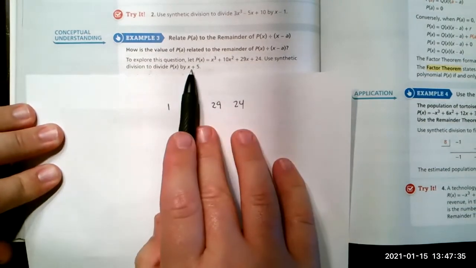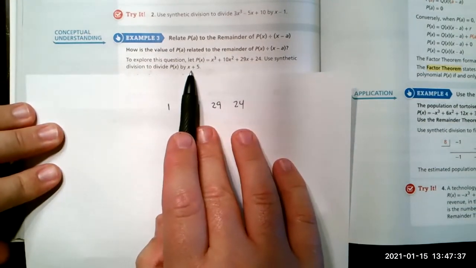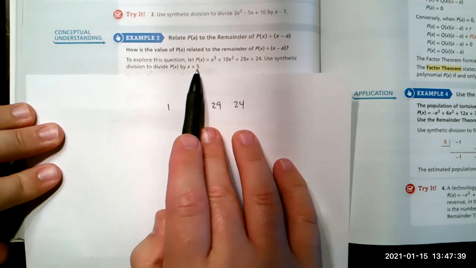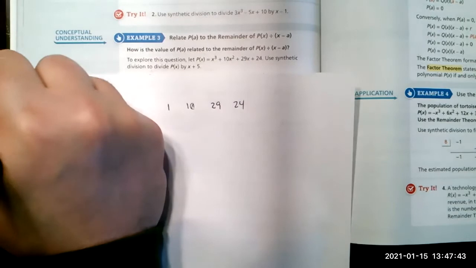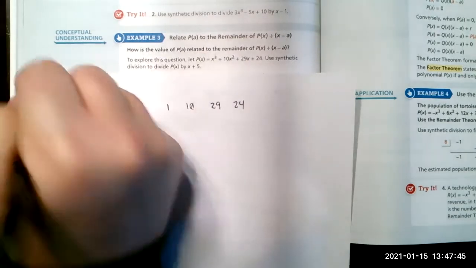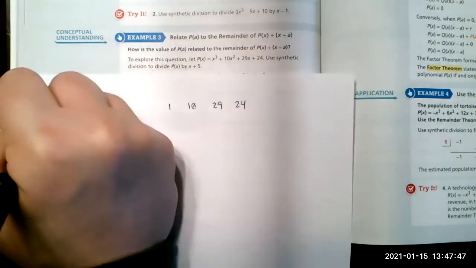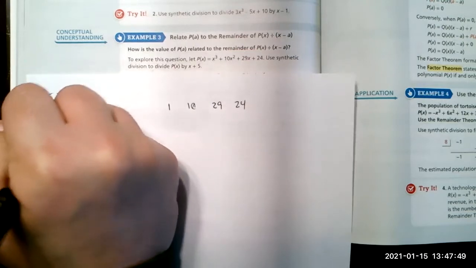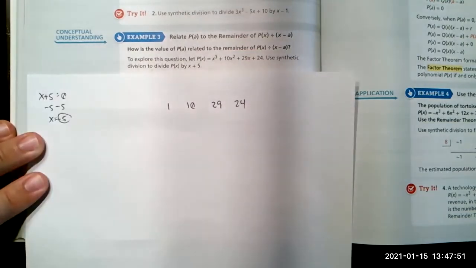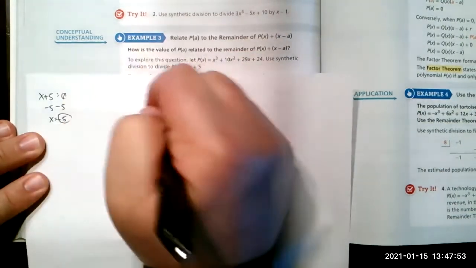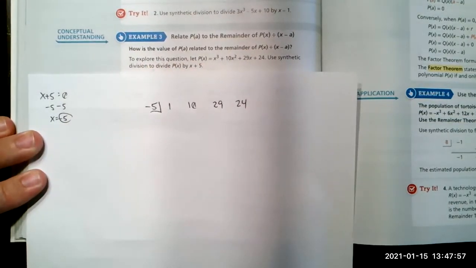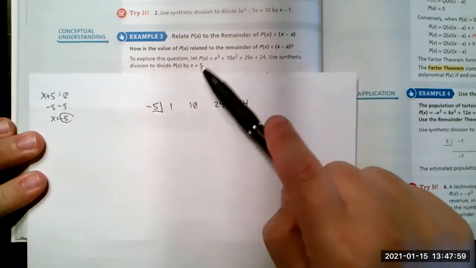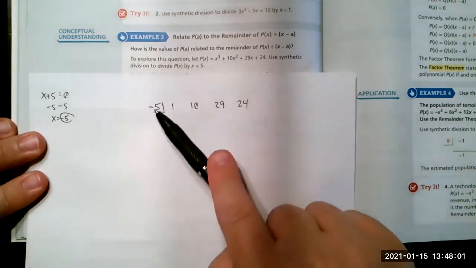We're dividing this by x plus 5. Remember, what I want is basically the opposite of that constant. Another way you can think about it is take x plus 5, set it equal to 0, and solve it. Subtract 5 from both sides, and I get x equals -5. So that's what I'm going to divide by here. Using synthetic division, always use the opposite of that constant. So a -5.